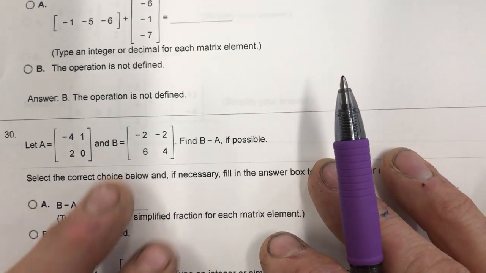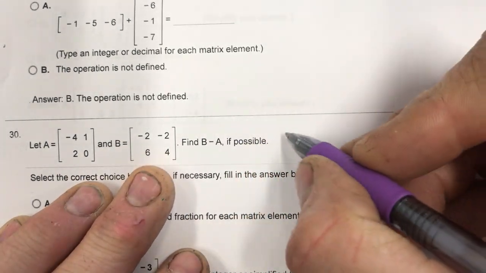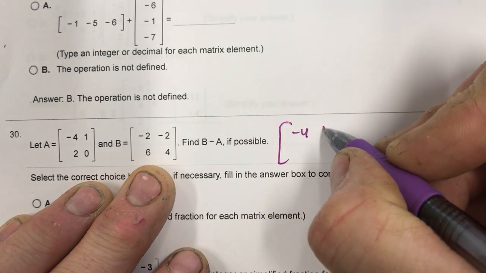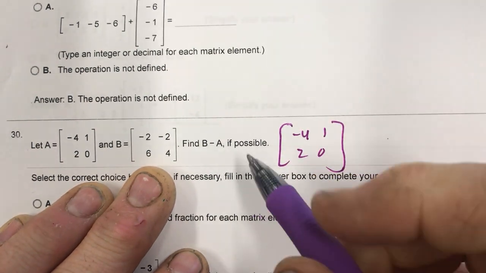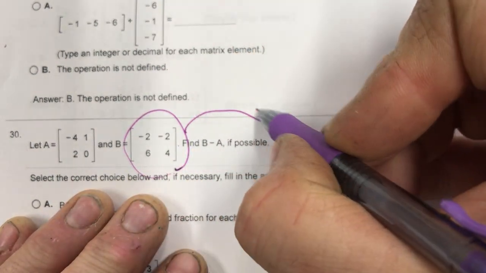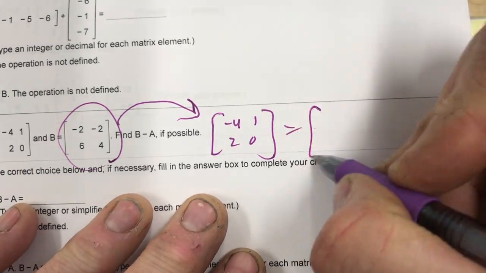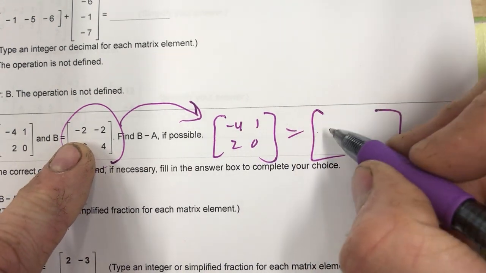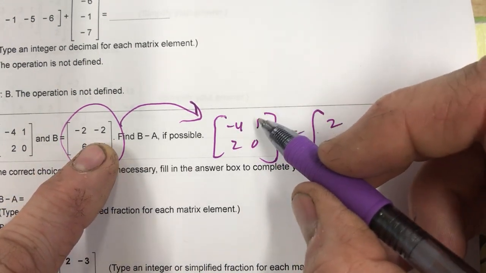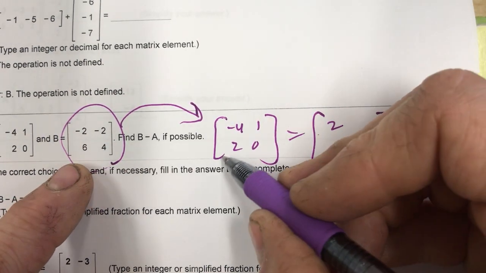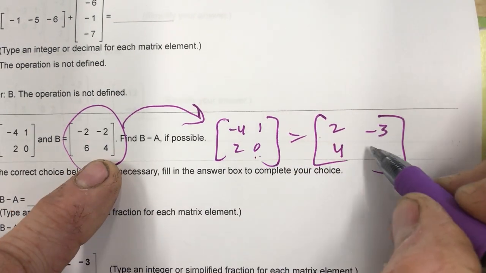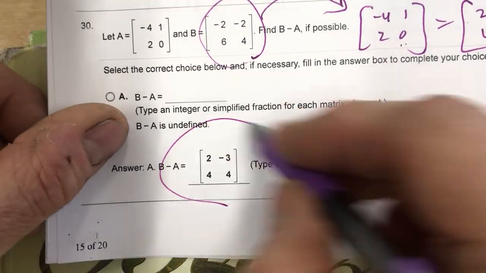All right, on this one, we got to do B minus A. Now, I'll tell you what, let me write A over here. All right, so here's B minus A. I'd like to have them in the right order when I do this. So negative 2 minus negative 4 would be 2. Negative 2 minus 1 is negative 3. 6 minus 2 is 4. And then 4 minus 0 is 4. Look there. We got it.